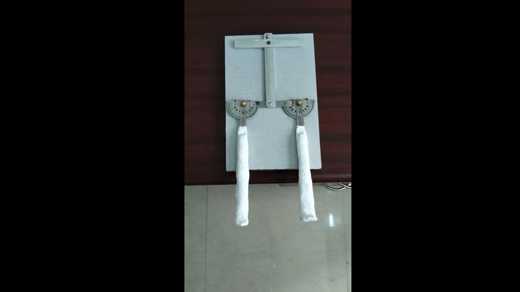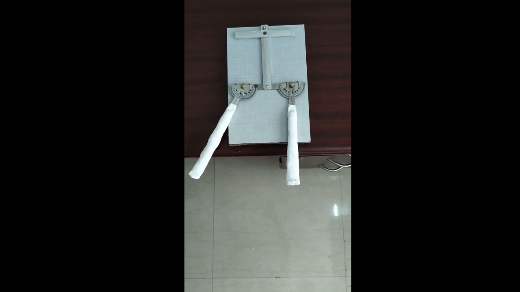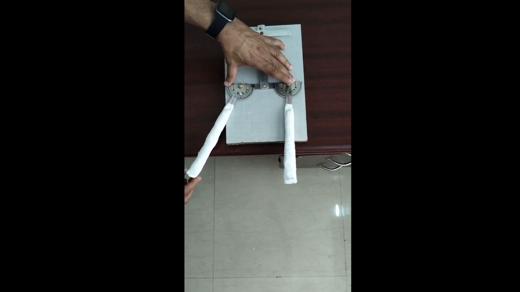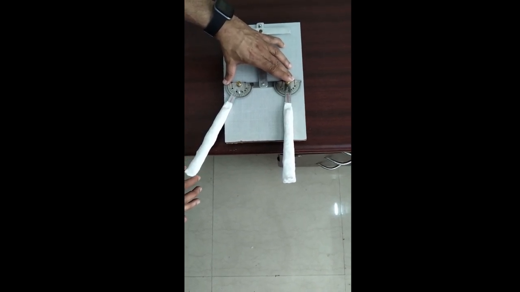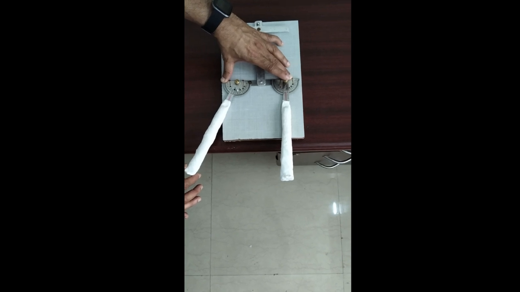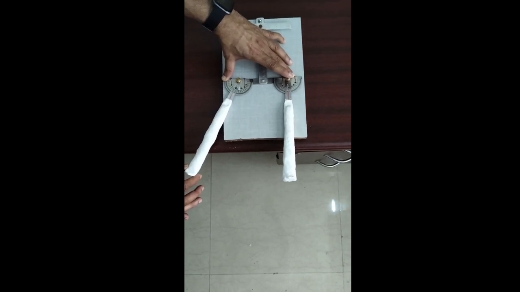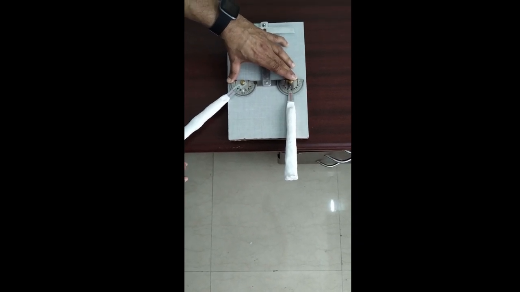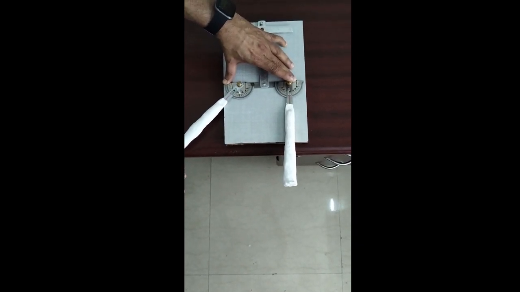Suppose the patient is having an abduction deformity of 20 degrees in the right hip. So I am keeping a block here. The right lower limb is in 50 degrees of abduction at the level of the hip, and further adduction is not possible even up to neutral. However, further abduction up to 45 degrees is possible. So this is called fixed abduction deformity.